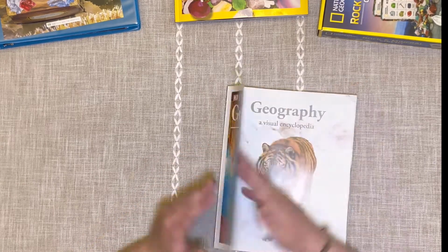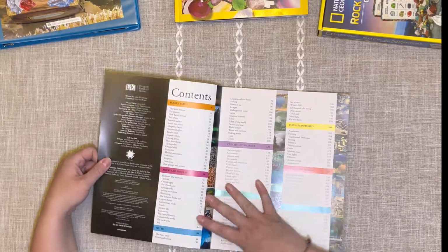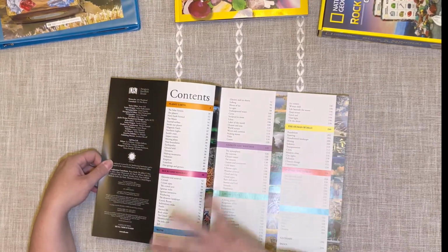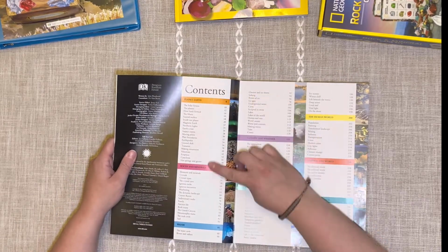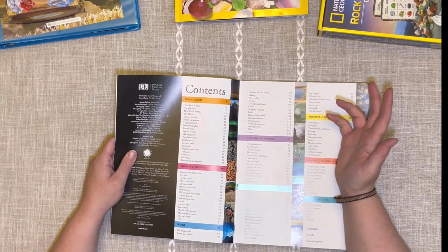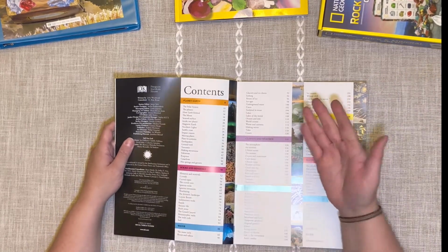This book talks about several things, but I did notice that the first half, I'd say, of this book is something that we can use for this unit.